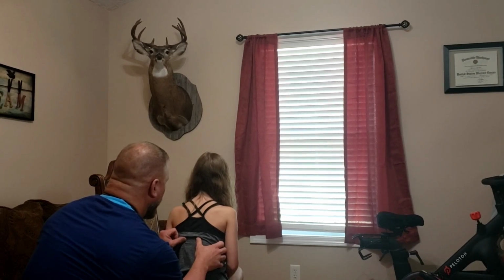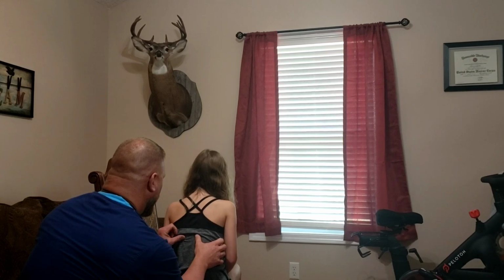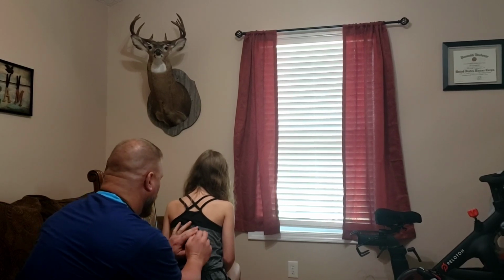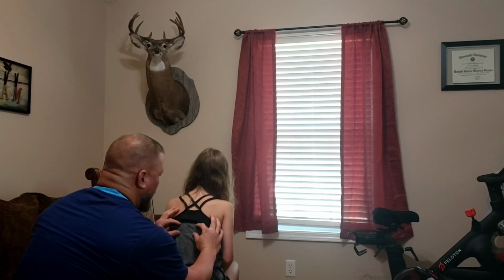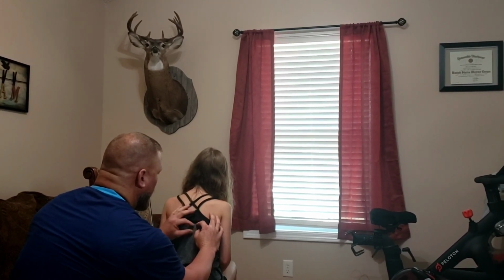Okay. Now deep breath and then let it out and hold it, okay? All right, so we have about a 2 to 2.5 centimeter area that her diaphragm is flexing here.